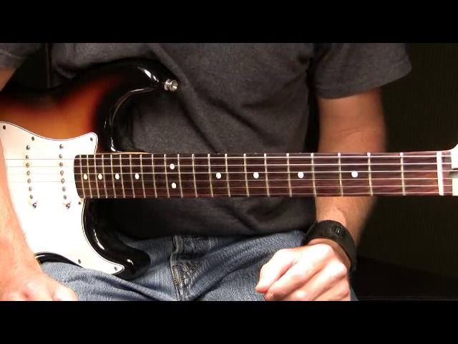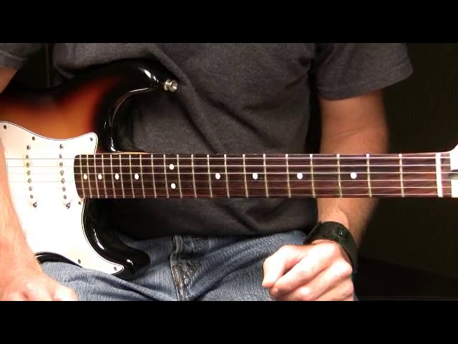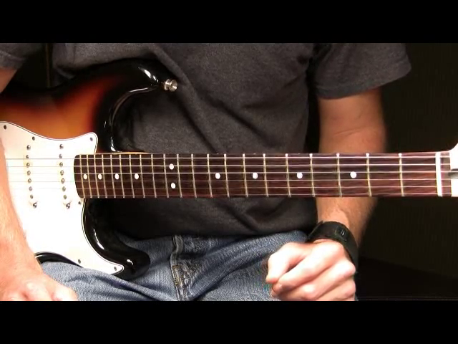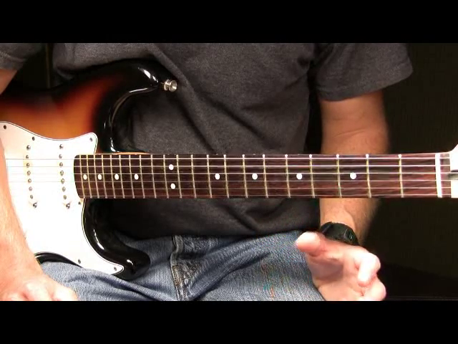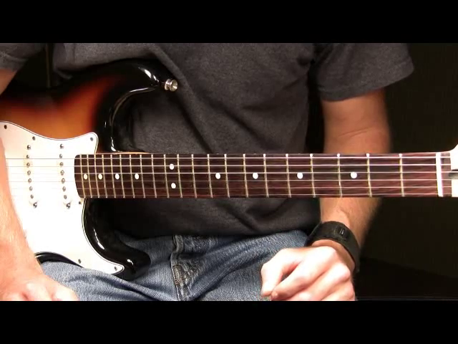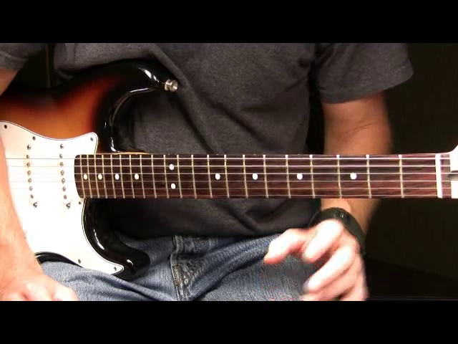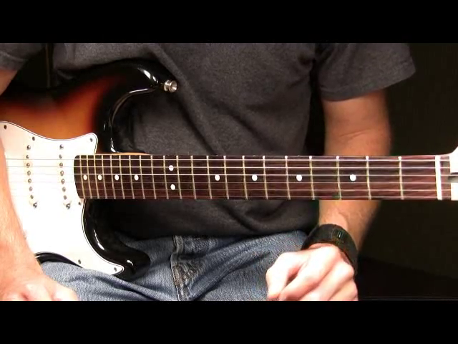In the next few minutes, I'm going to explain how to play You Shook Me All Night Long by AC/DC. Now here, I am playing with a Fender Stratocaster and a distortion pedal. If you want to match the sound of this song, you will want to be playing a Les Paul with a distortion pedal. But here I'm going to teach how to play the song.